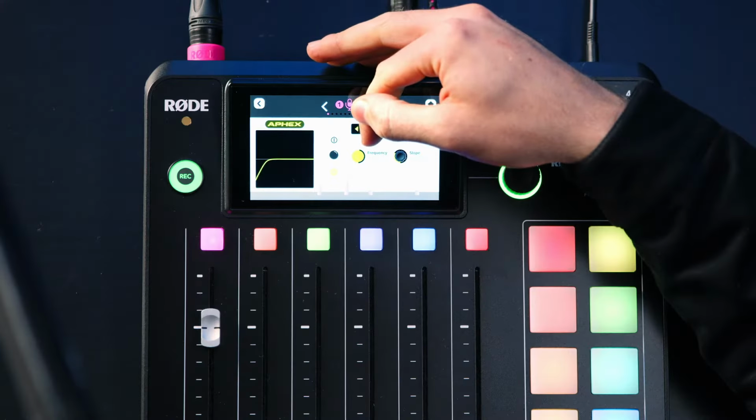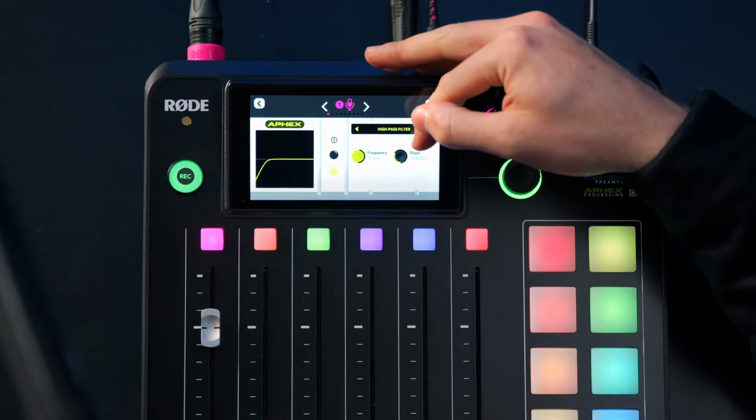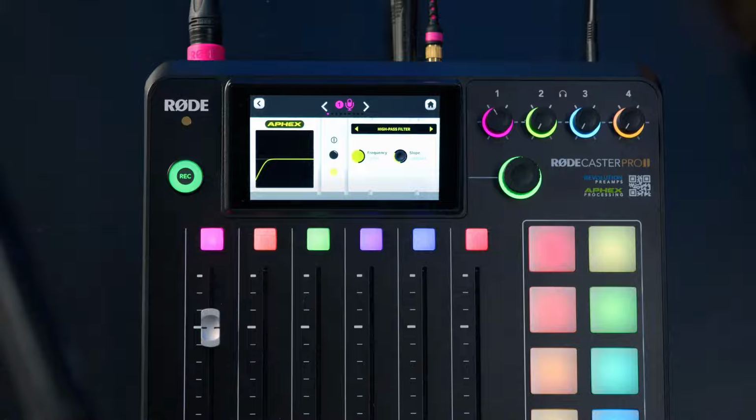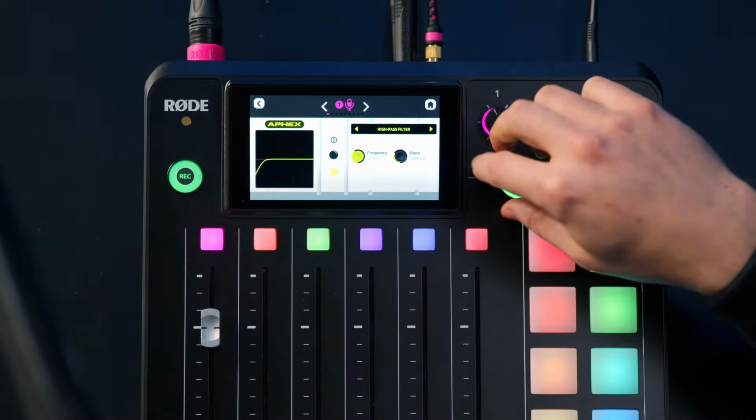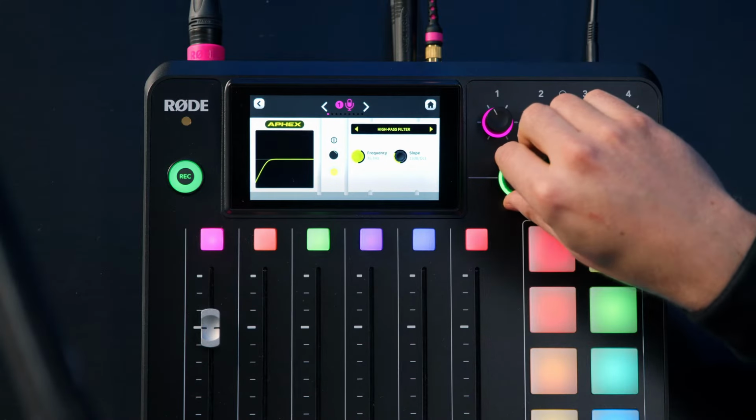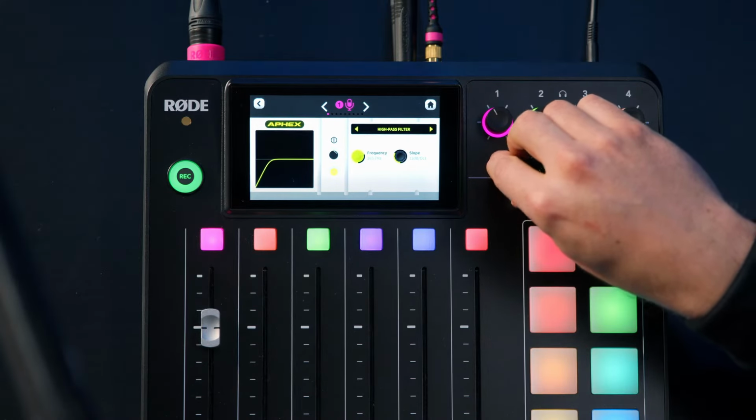The frequency control here will determine at what frequency the filter starts from, and then of course the slope control determines how dramatic this roll-off curve is. Now the trick here is starting low, then increasing the frequency control until you hear any rumble or muddiness start to disappear. So starting low, pulling it up, you can probably start to hear that around here, this is where my voice starts to get a little bit thin.